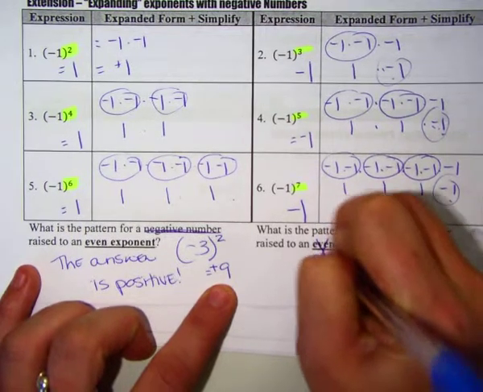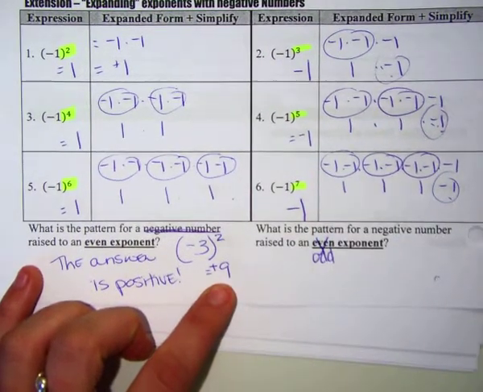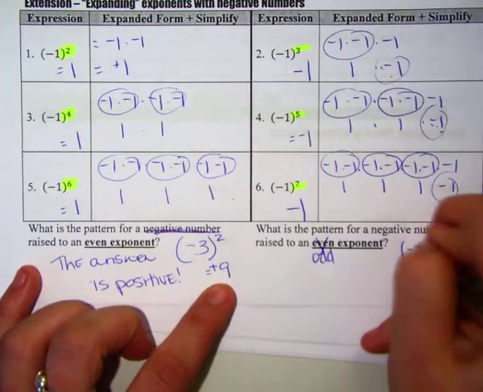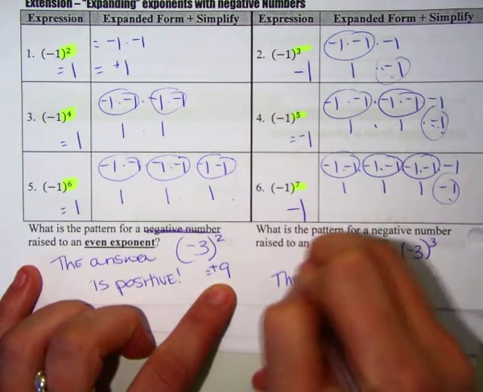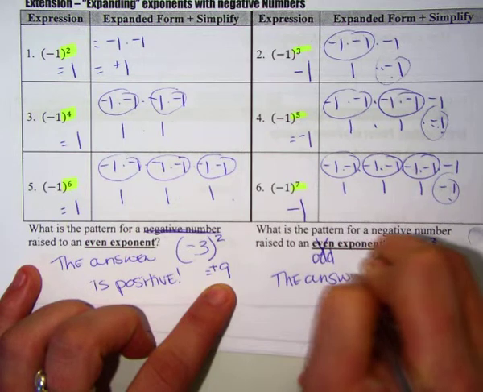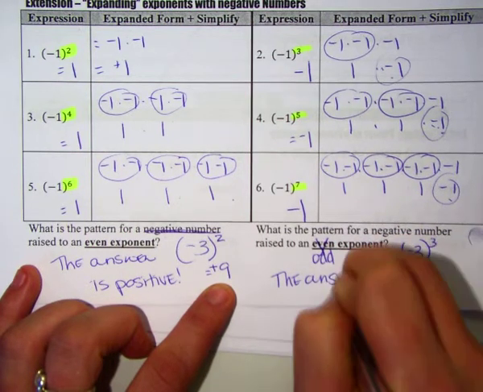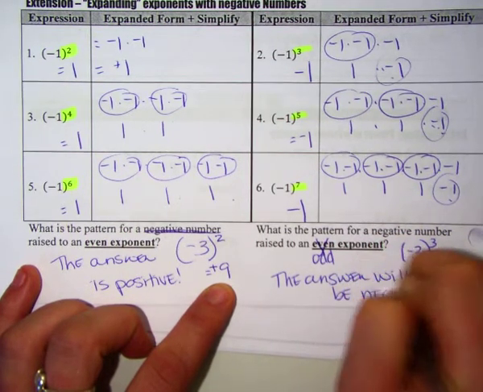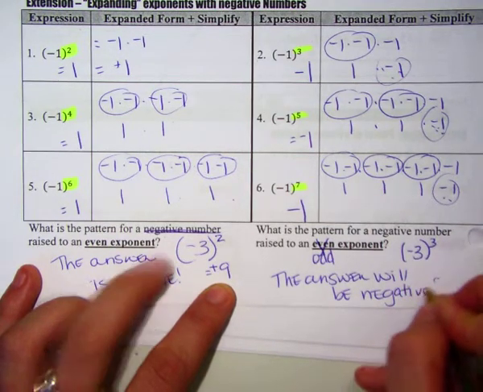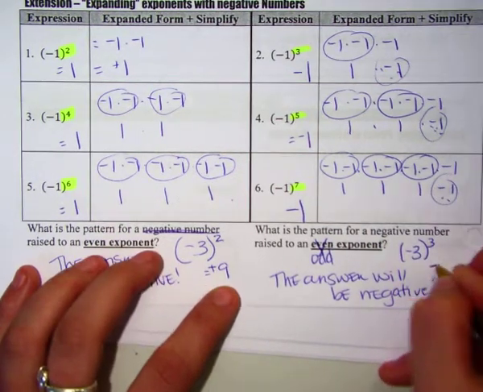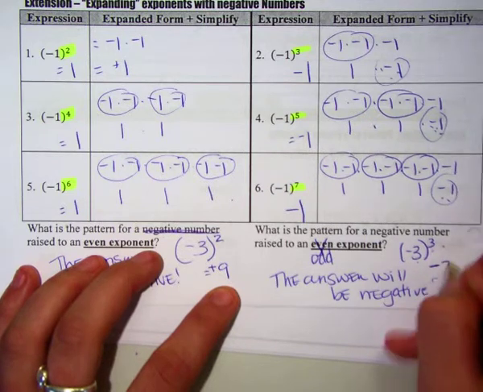What's the pattern for a negative number raised to an odd exponent? Like negative 3 to the 3rd, the answer will be negative, because there's always going to be that 1 left over. This one will be a negative 3 times 3 times 3, which is 27.